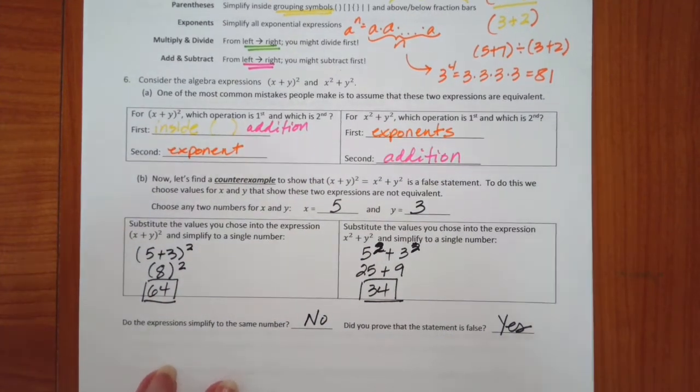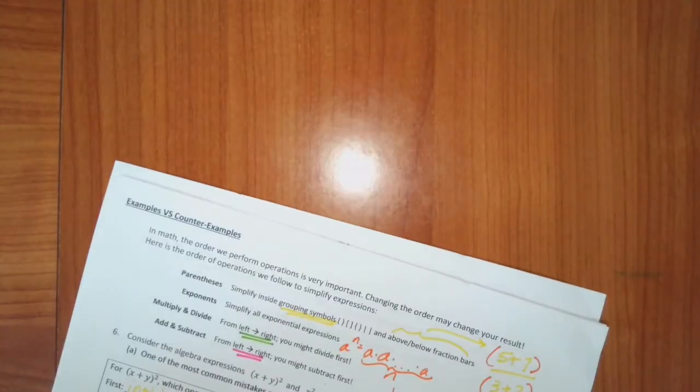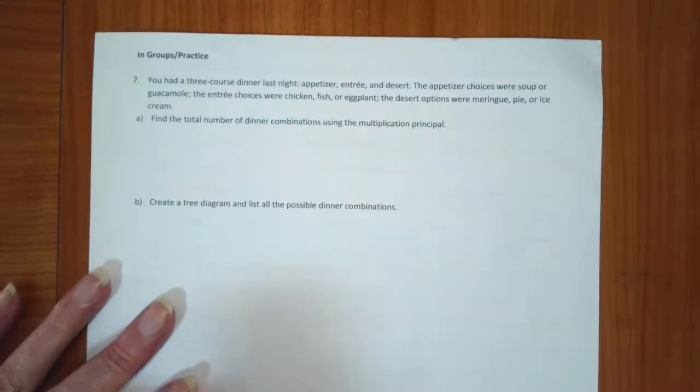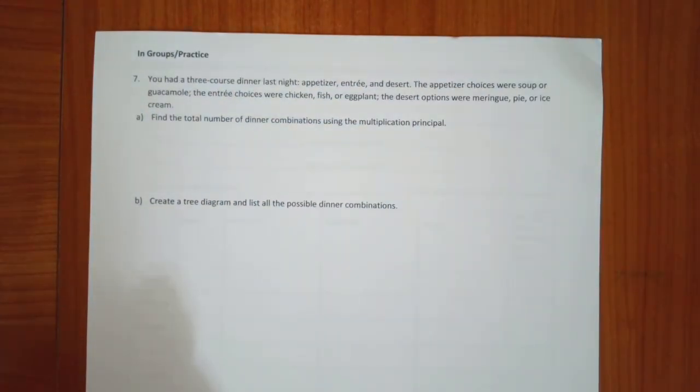Okay. All right, so now we've got some practice problems. So either in your group or you were sent home with these problems. You had a 3-course dinner last night, an appetizer, an entree, and a dessert. The appetizer choices were soup or guacamole, the entree were chicken, fish, or eggplant, and the dessert was meringue pie or ice cream. Find the total number of dinner combinations using the multiplication principle.